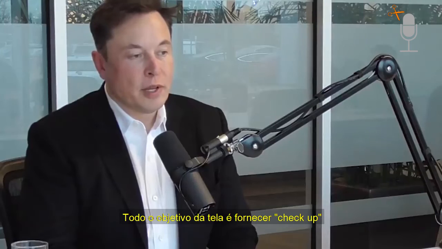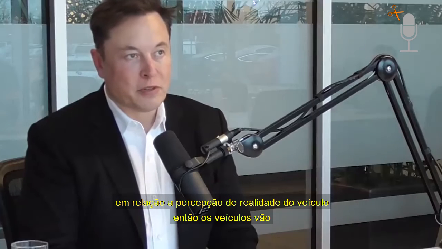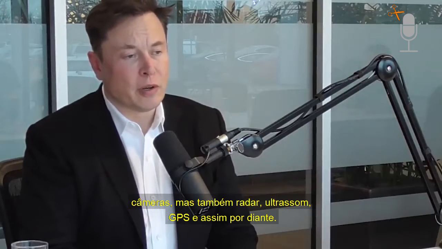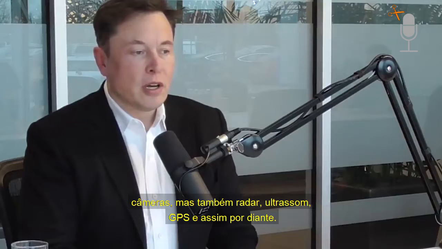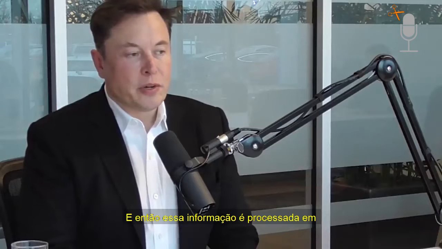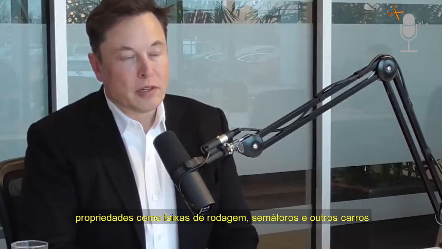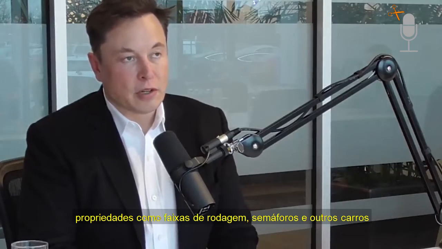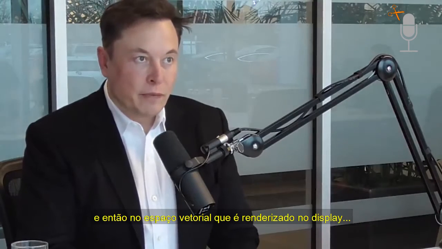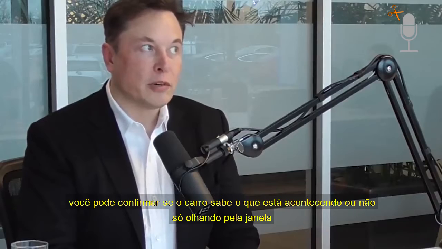The whole point of the display is to provide a health check on the vehicle's perception of reality. So the vehicle's taking in information from a bunch of sensors, primarily cameras, but also radar and ultrasonics, GPS, and so forth. That information is then rendered into vector space, with a bunch of objects with properties like lane lines and traffic lights and other cars, and then in vector space that is re-rendered onto a display, so you can confirm whether the car knows what's going on or not by looking out the window.